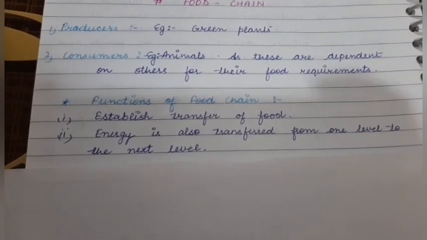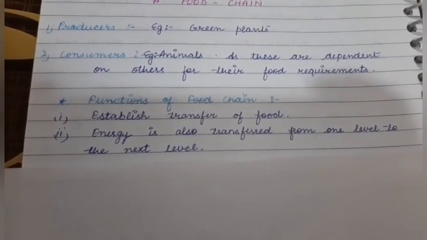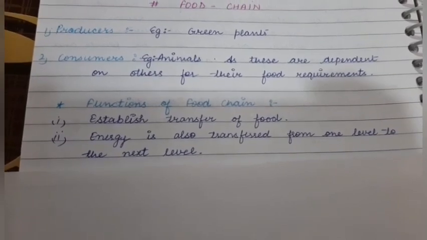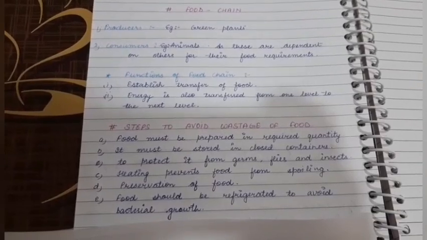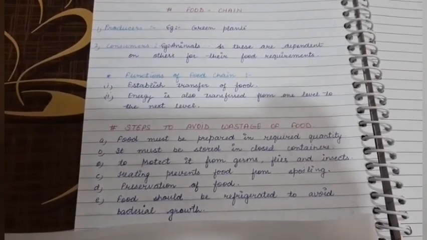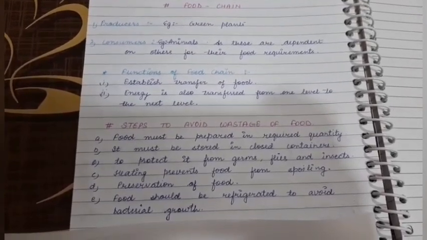Second, with the transfer of food, energy is also transferred from one level to another level. It was all about the food chain, how producers and consumers play a very important role to establish the food chain.